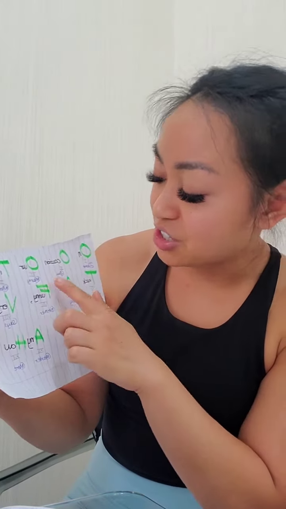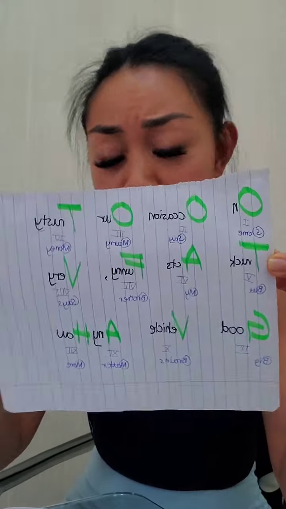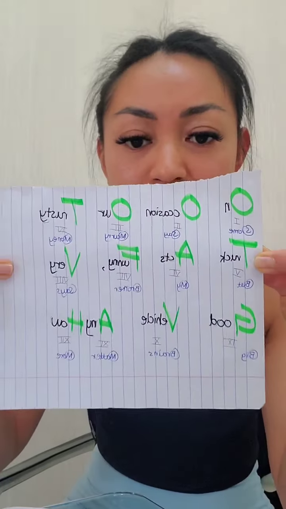So let's first talk about the cranial nerves themselves. We have 12 cranial nerves, and the way I remember this is I use a mnemonic. I actually wrote it here. I don't know if you can see. So, on occasion, our trusty truck acts funny. Very good vehicle anyhow. I don't know if you could take a screenshot of this. Sorry, I'm losing my voice today.